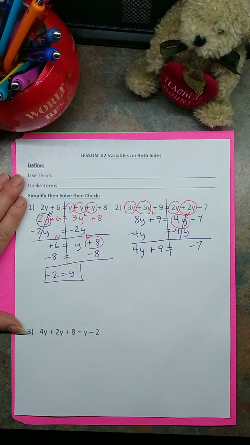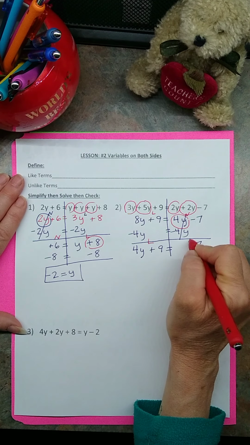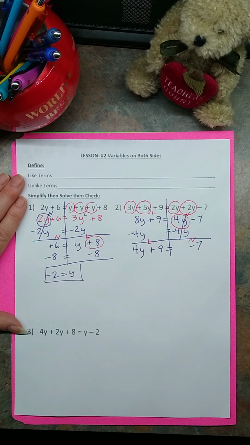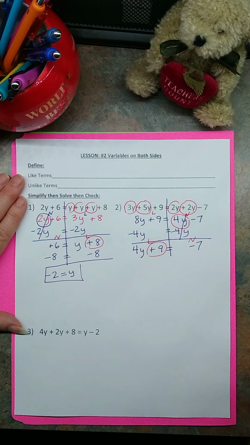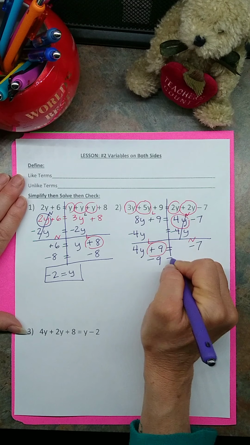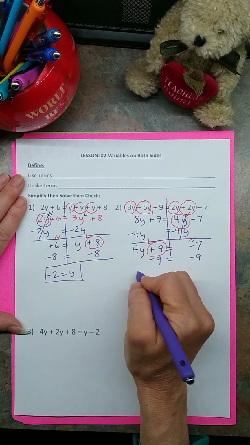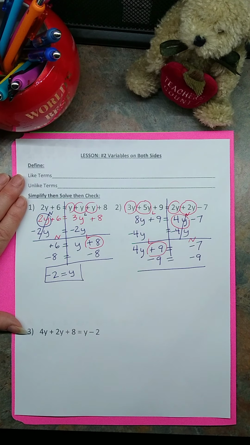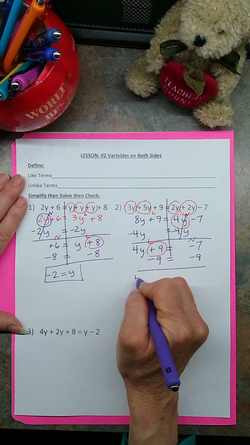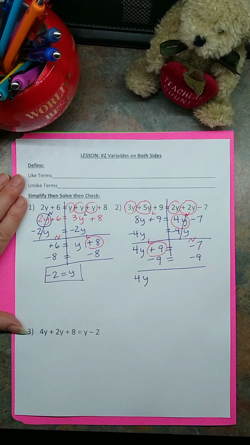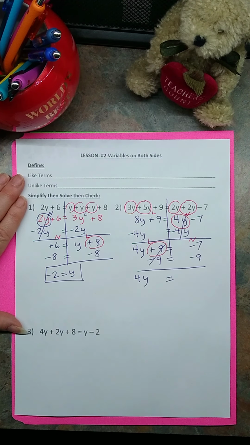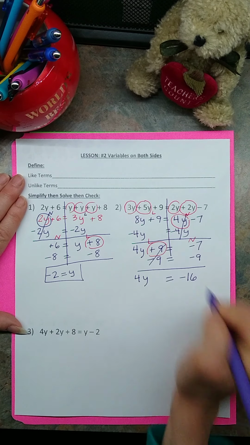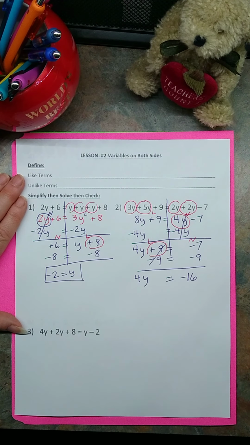Choose your letter side, number side. Get rid of adding and subtracting first. That's your plus 9. What's the opposite of plus 9? Minus 9. Do the same to both sides, keeping your like terms in columns. The 4y drops down. The plus 9 and the minus 9 turn to 0. Minus 7 and a minus 9 is minus 16. Okay, now it's a one-step.